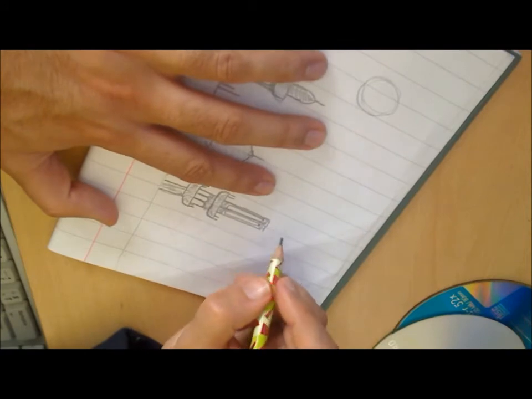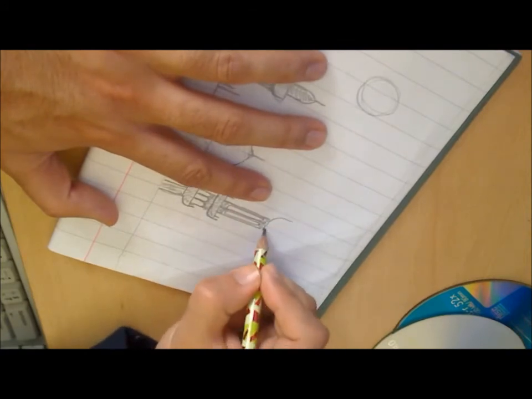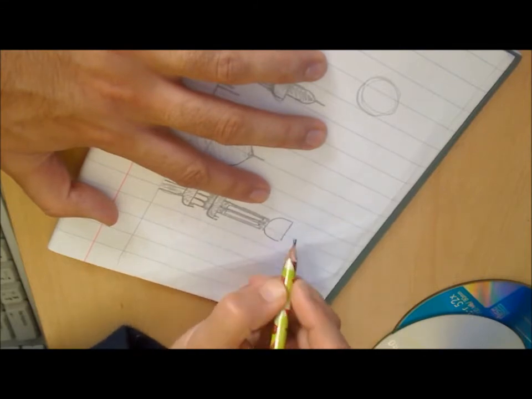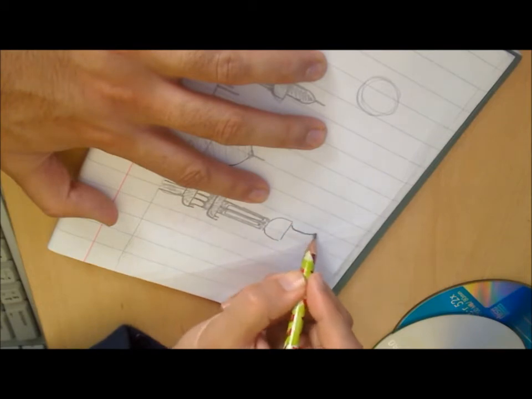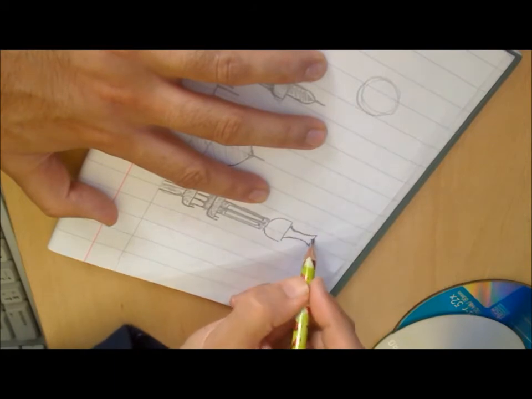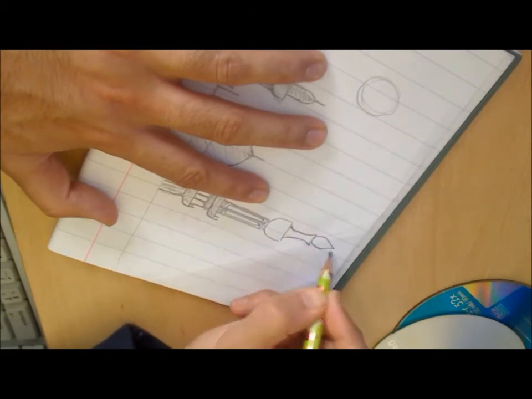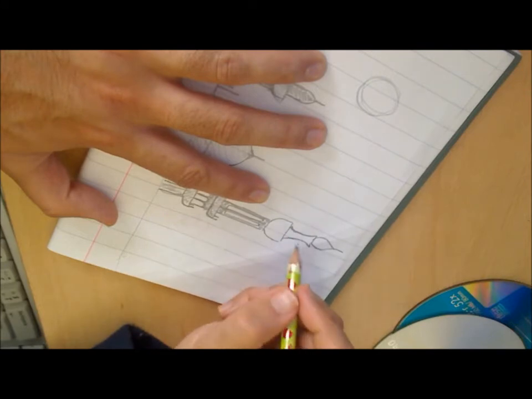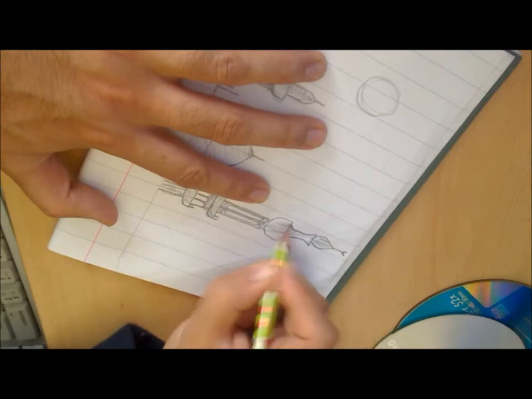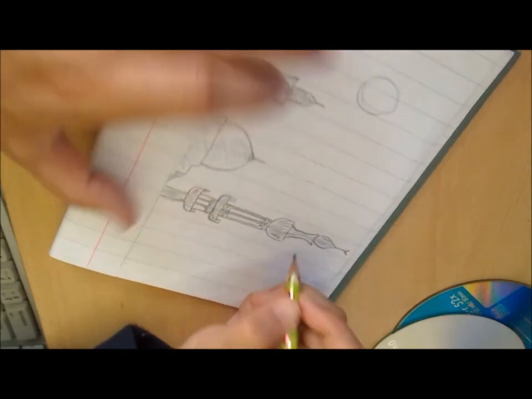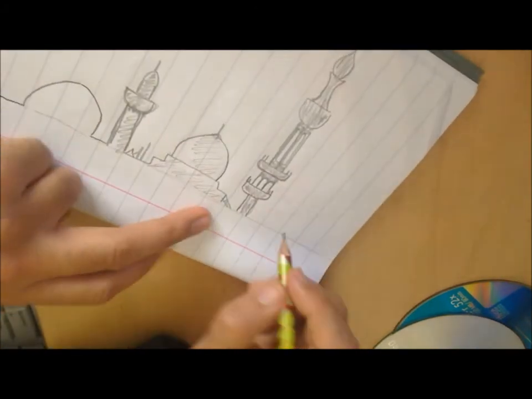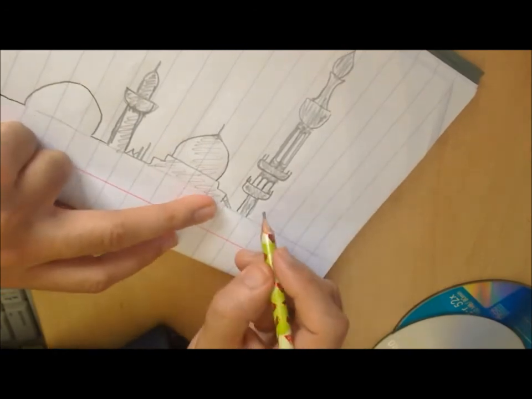Okay, and now let's go for a big dish here. And then something like that. I don't know, you can play around with your own patterns. Maybe you want to put a crescent on there as well. When you colour all that in, they look even better. Now that's a main minaret. Okay, now the other minarets you can do smaller, like I've done there.